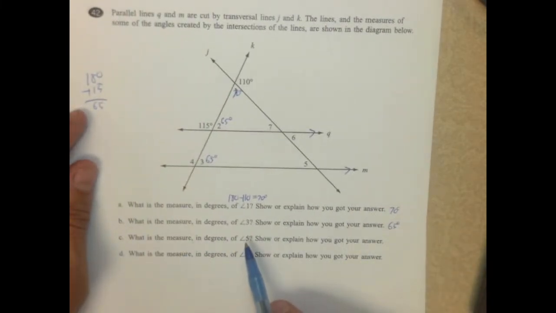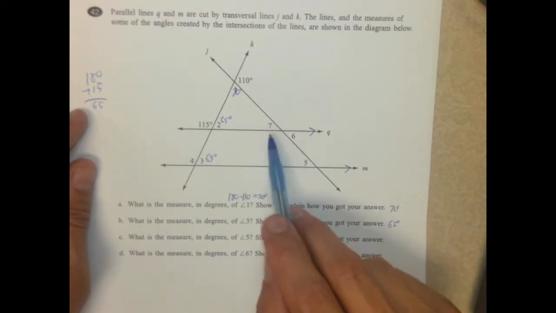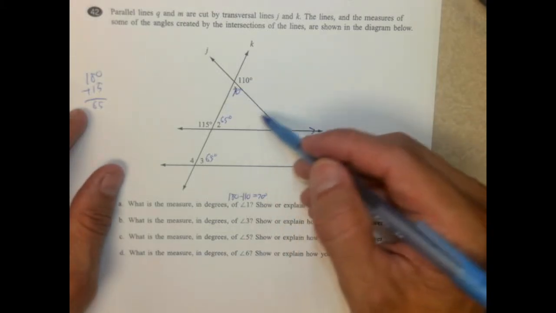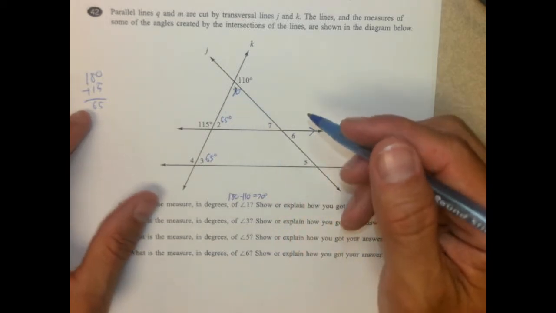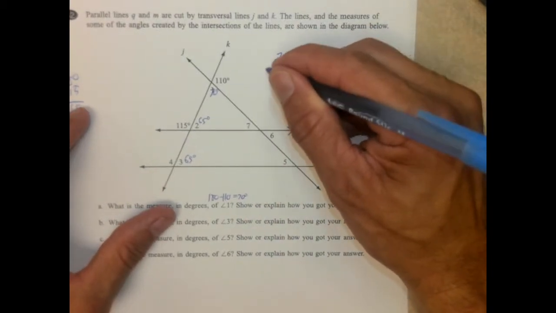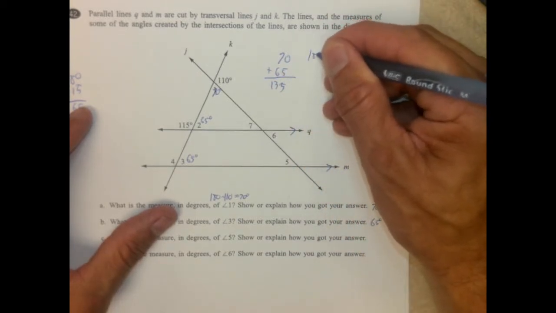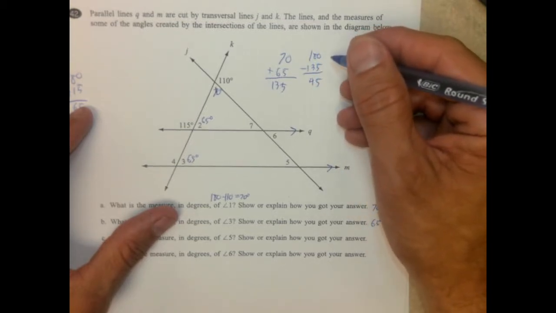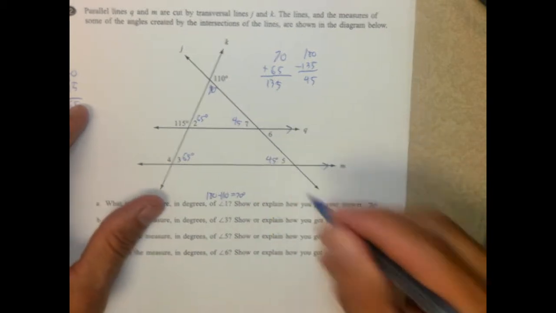What is the measure in degrees of angle 5? So angle 5 is here. And again, this is corresponding to that. So if I can find 7, I can find 5. And I can find 7 because, look, this is a triangle. I know this is 70, this is 65. I know all three of these interior angles of a triangle have to add up to 180. So we're going to find that by subtracting these from 180. So 70 plus 65 is, what, 135? And we're going to subtract 135 from 180, and that's going to give us, what, 45? Yep. So this is 45 degrees, which means this corresponding angle would also be 45 degrees.